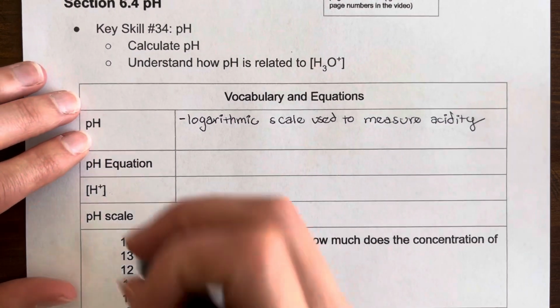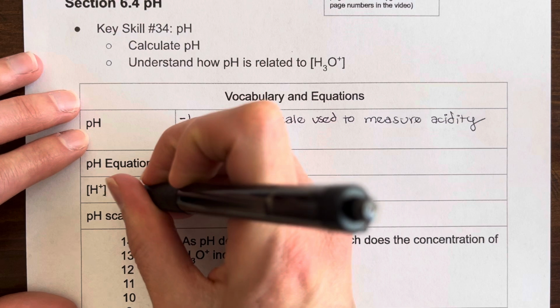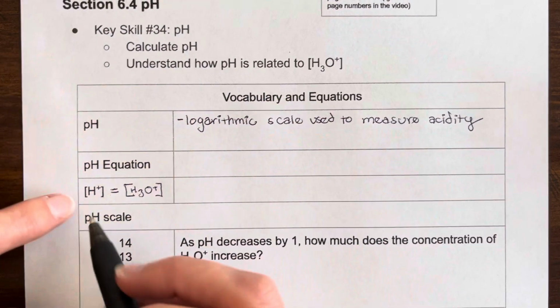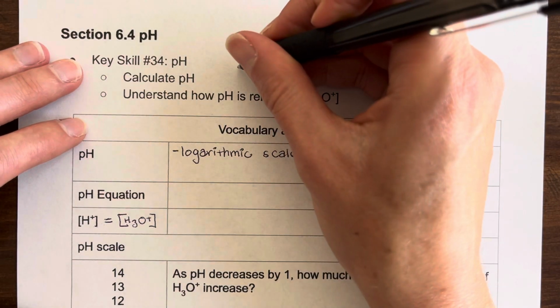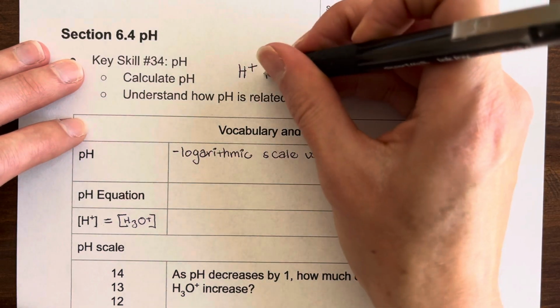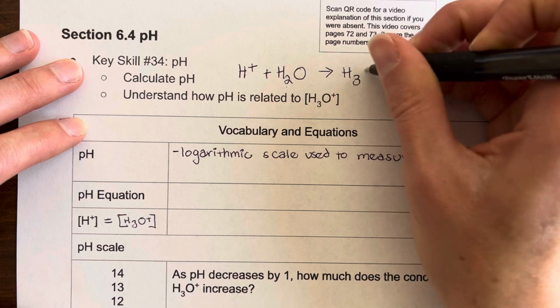So for our purposes, we're going to say that these two ions are basically equal. What happens when an acid dissolves in water is it produces H plus, and then since there's a lot of water, the H plus and water combine to form H3O plus.